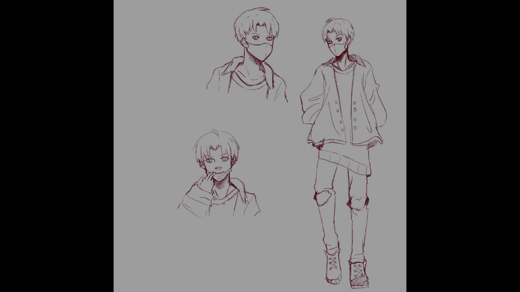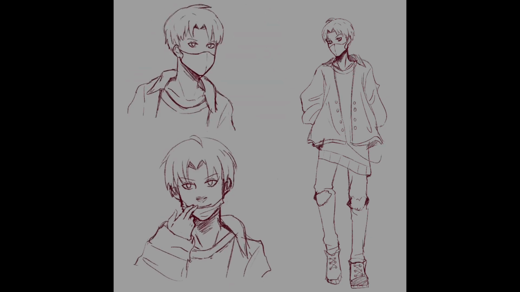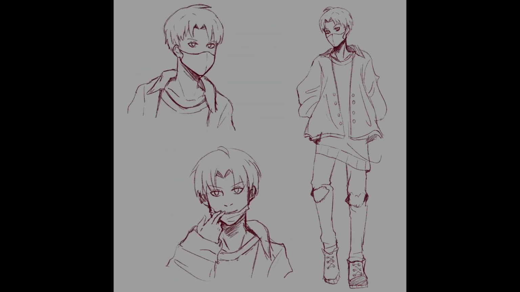His eyes were something I struggled with a lot, as I'm sure you can see here. I fiddled with them a bunch before I got to a point where I was happy with them. But yeah, I'm going to go ahead and skip over to where I start coloring, because there's not much more in this spot here.